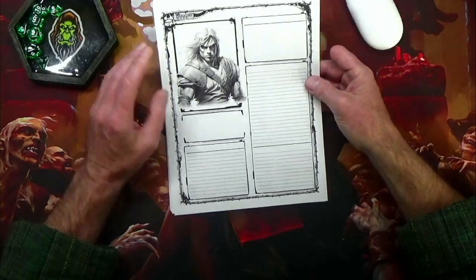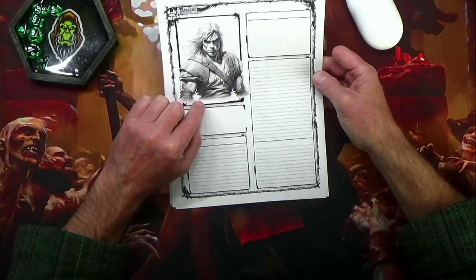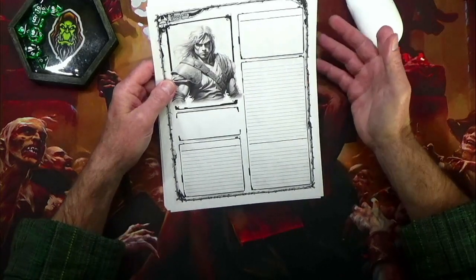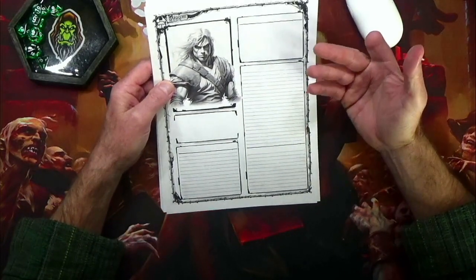I mean, dirt cheap. So I picked one up because I wanted to see what the images were. I liked the images, so I decided to use them for my character profile sheets. And that's what I'm doing here.